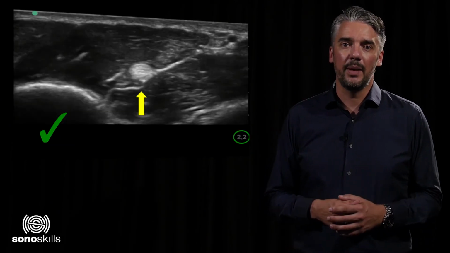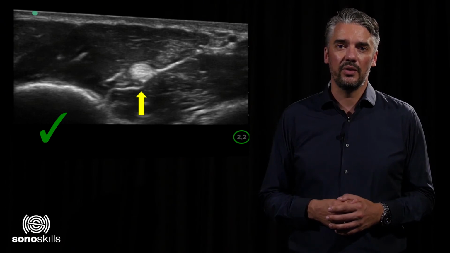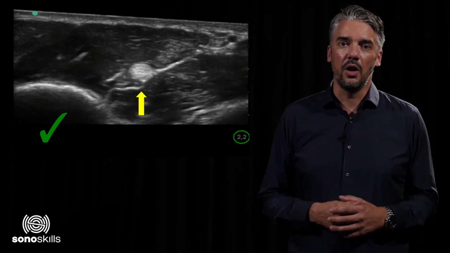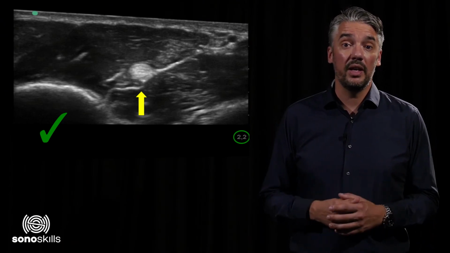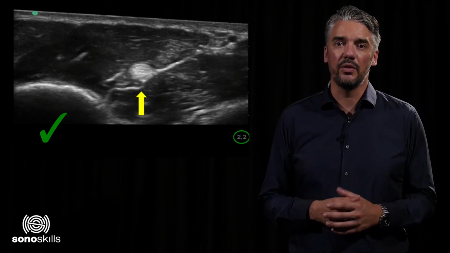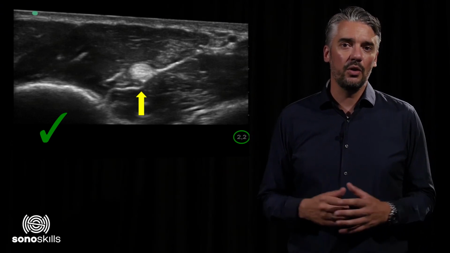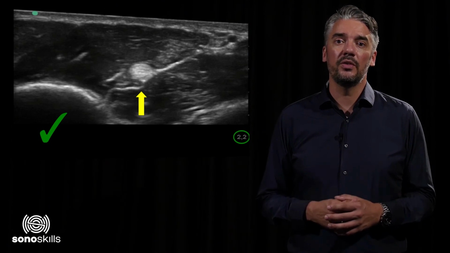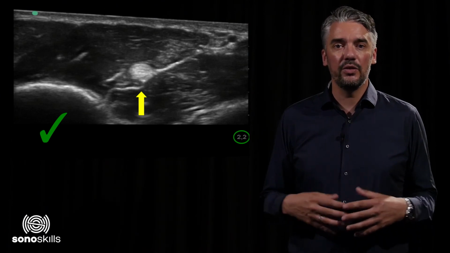This is a correct depth for the demonstrated region of interest. The transverse pollicis longus tendon is visualized at a depth of 2.2 centimeters. There is a nice overview in good contrast over the entire tendon and surrounding structures.